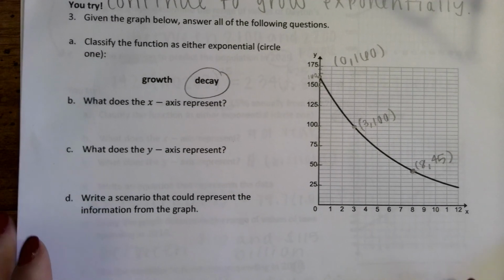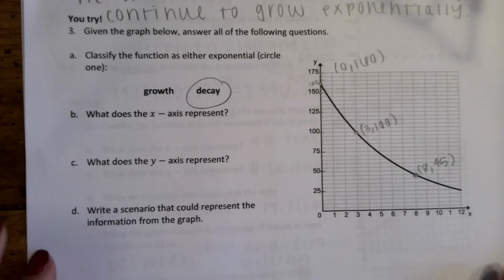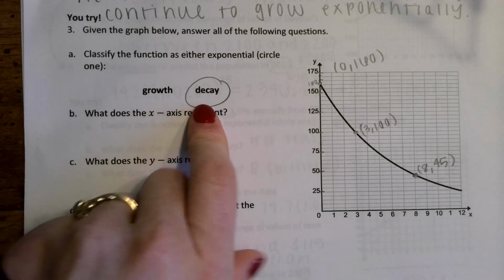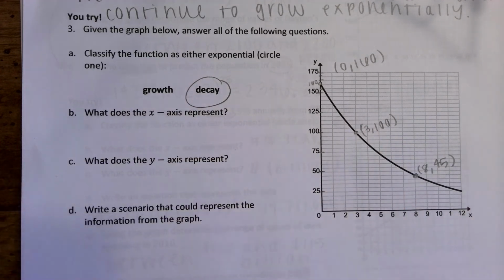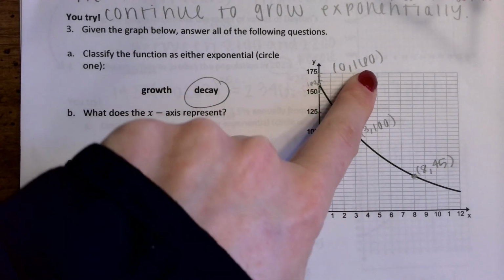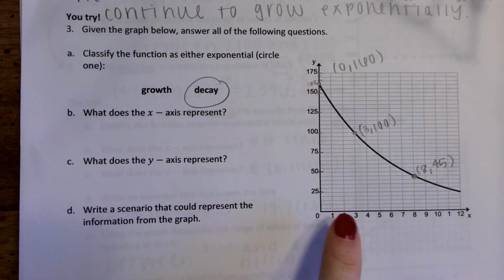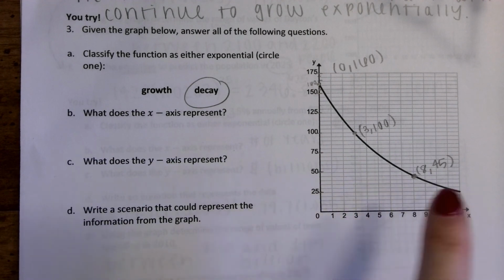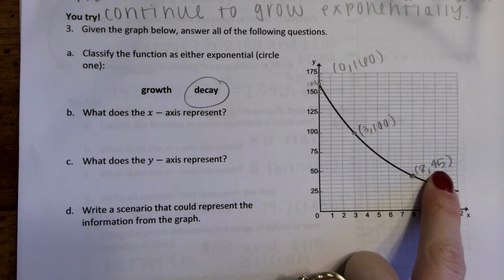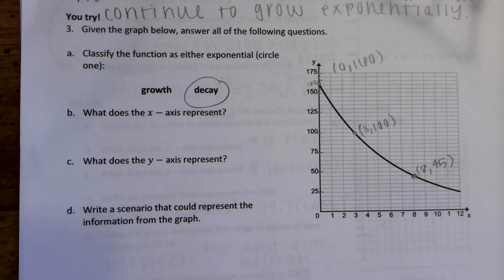All right, for example 3, everyone probably has a different scenario written down. Everyone should have circled decay because it's moving downwards. I wrote out just 3 of the nice points that I found. There's lots of different things that you could have chosen for decay. You could have said that Mrs. Soto starts with 160 pieces of candy, and every hour she's going to eat more and more candy, so eventually those pieces will go down. So after 8 hours, she'll only have 45 pieces left. After 3 hours, she'll have 100.